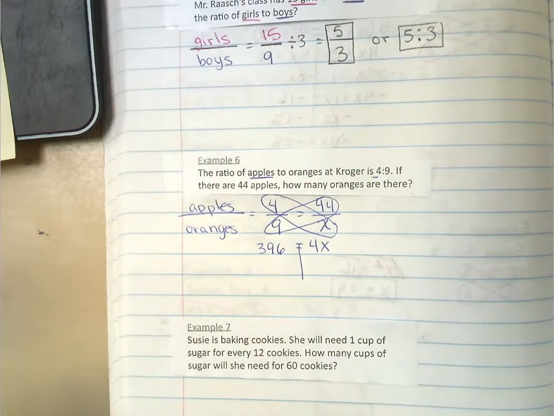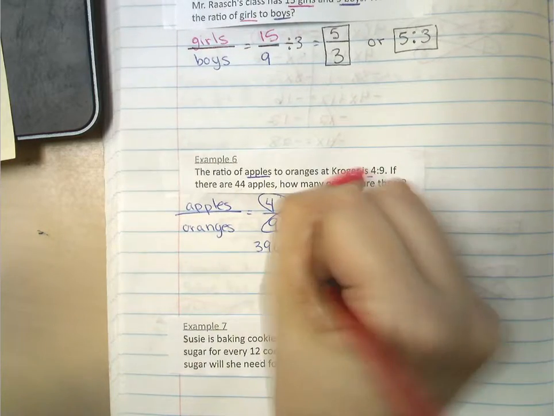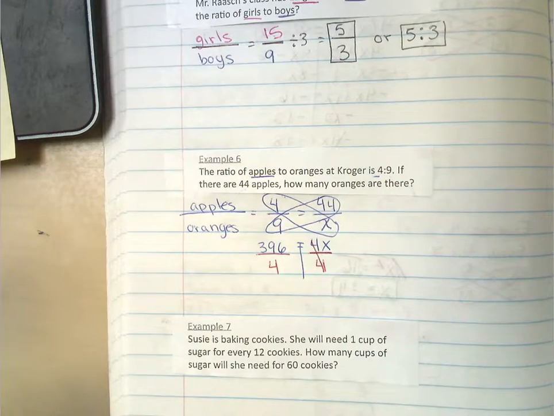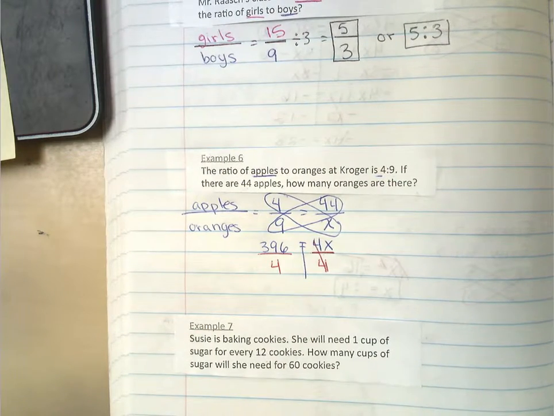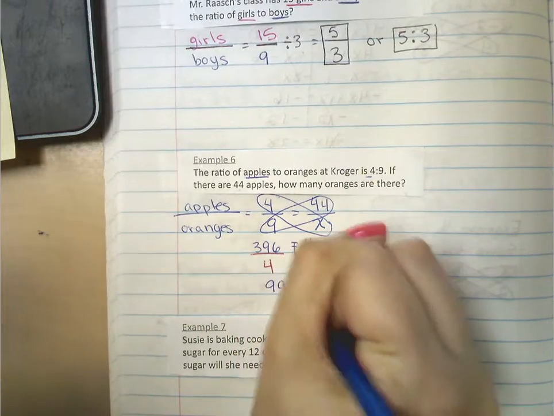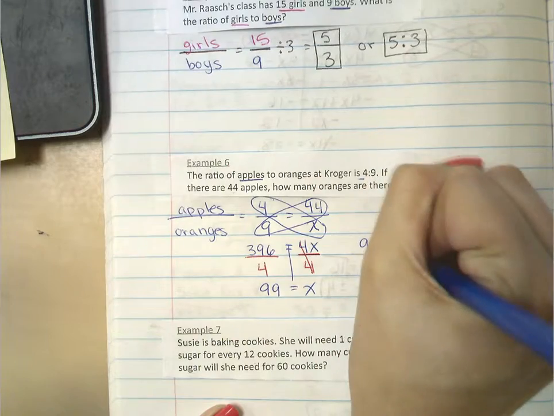And so to get x by itself, I just have to get rid of the 4. So divide by 4 on both sides. 396 divided by 4 gives me 99. So the number of oranges is 99.